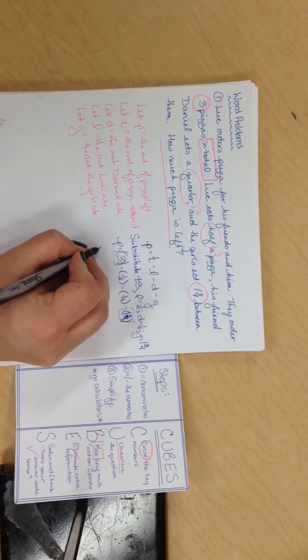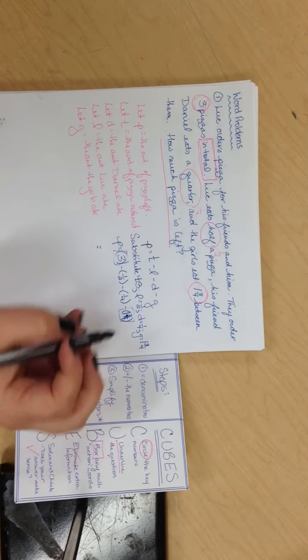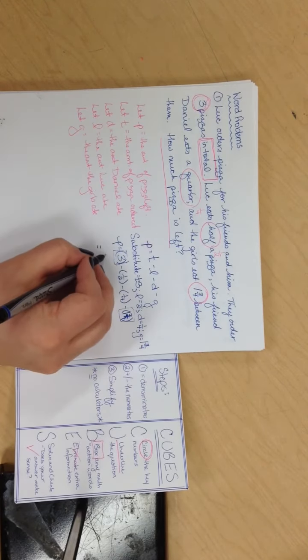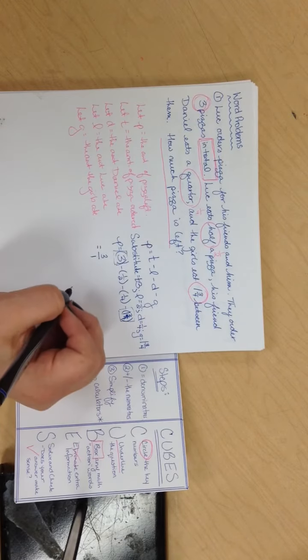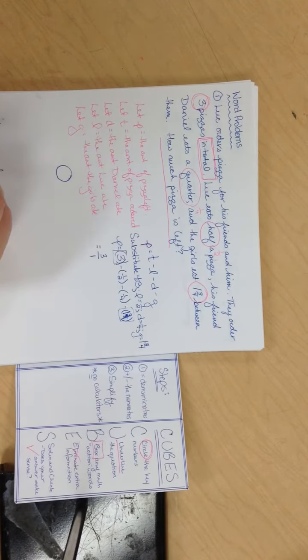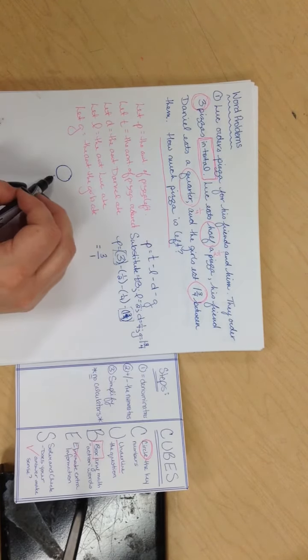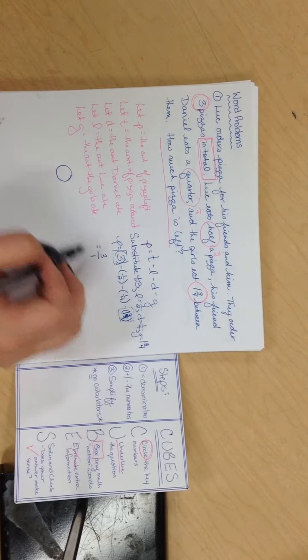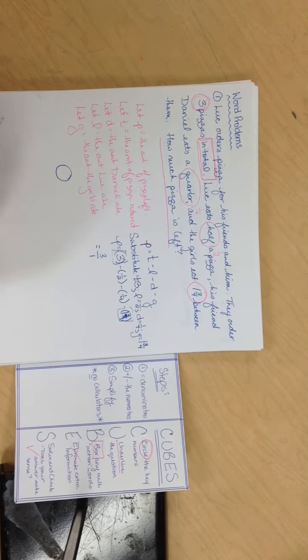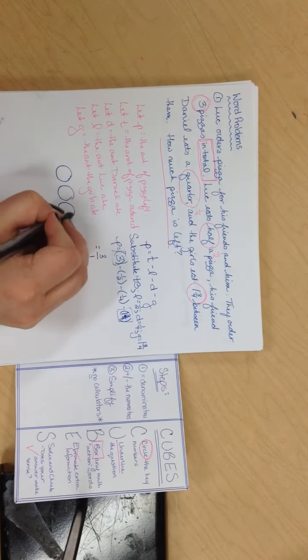It'll end up being an improper fraction because the numerator will be greater than the denominator. Any whole number is a number over 1. The 1 represents that we have a whole amount, so I haven't divided it into any parts. Remember, our denominator tells us how many parts are in the whole. So 3 over 1 would mean that I have 3 whole pizzas.